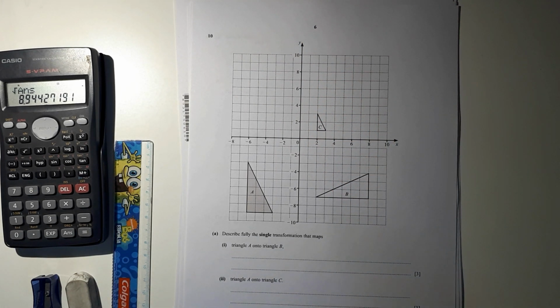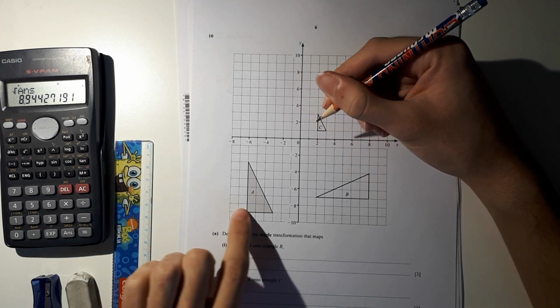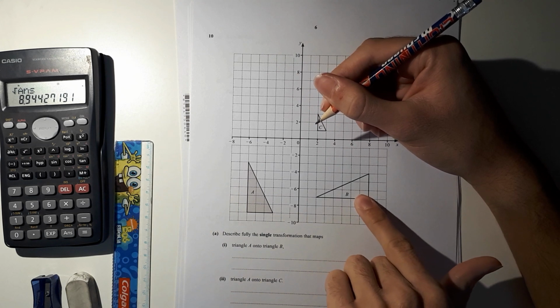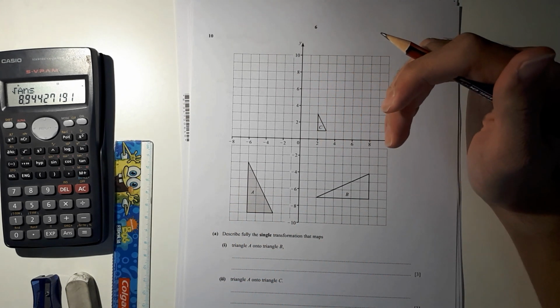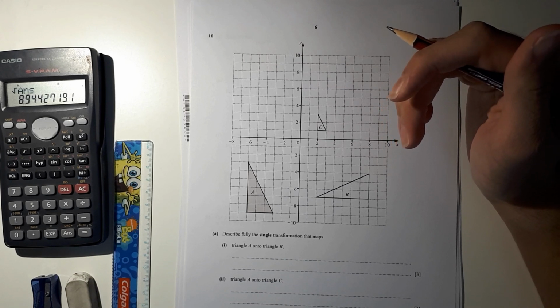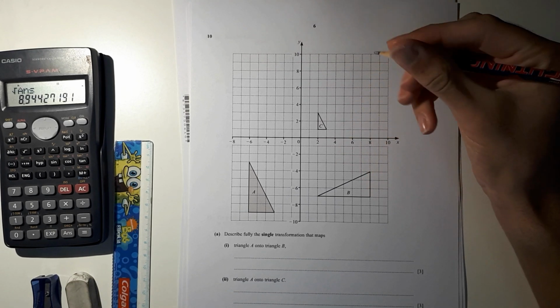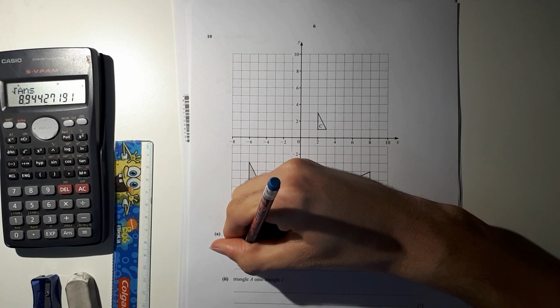It is also not a reflection. So it is a rotation, that is, it goes to another side with another direction. So we are going to write rotation.